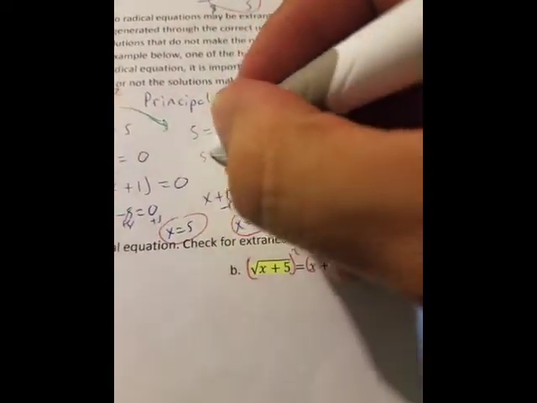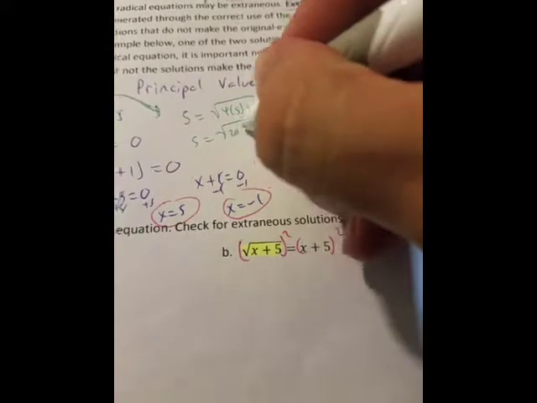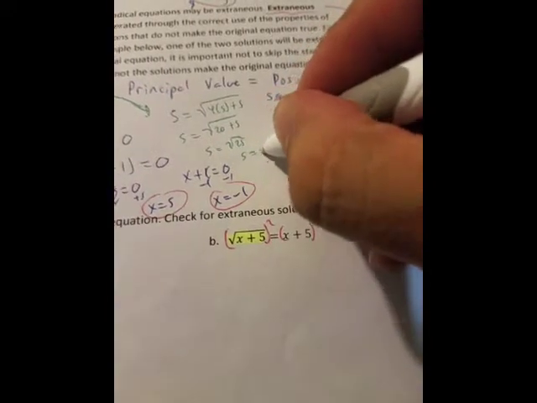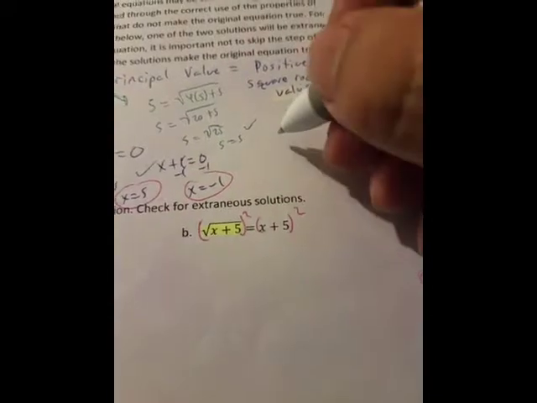So this gives you 5 equals the square root of 20 plus 5. 5 equals the square root of 25, and that's exactly right. 5 equals 5. Check. So this guy is a check. Now let's try the other one.